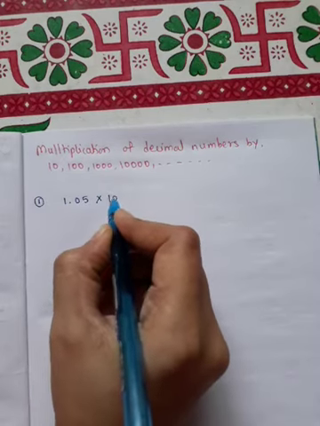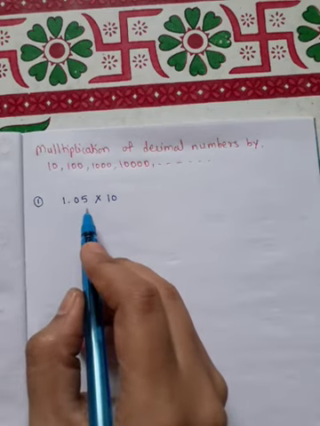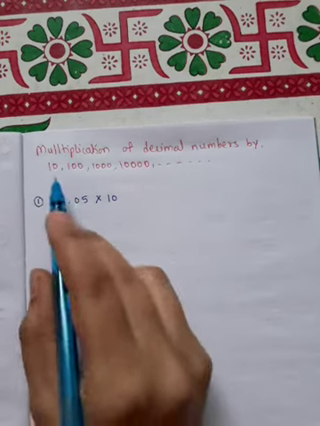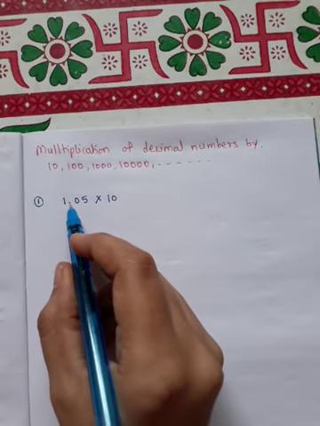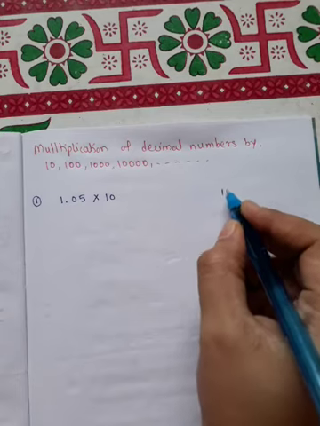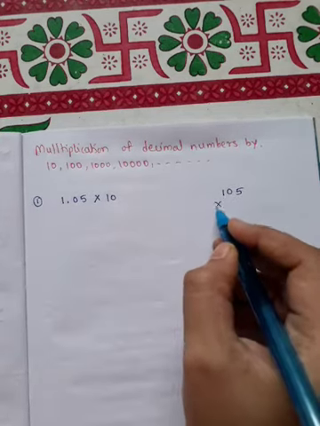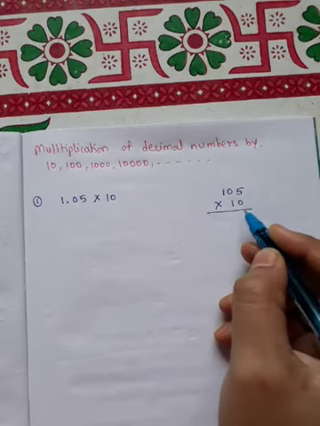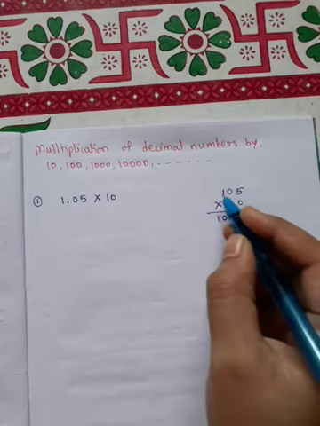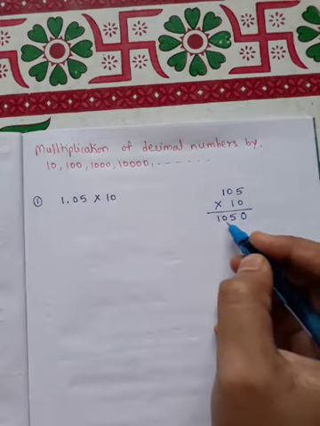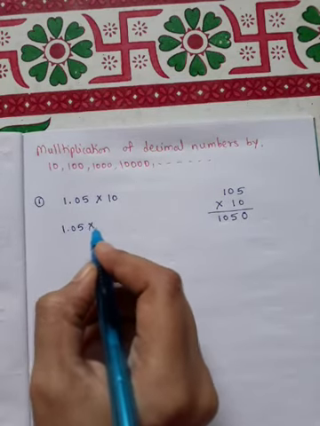1.05 into 10. I have taken the decimal number 1.05 and multiply it by 10. So as usual, ignore the decimal point and multiply. If we ignore the point, then the number will be 105. Multiply it by 10. Okay, so 105 into 1 is 105 and here an additional 0. So 105 into 10 is 1050.